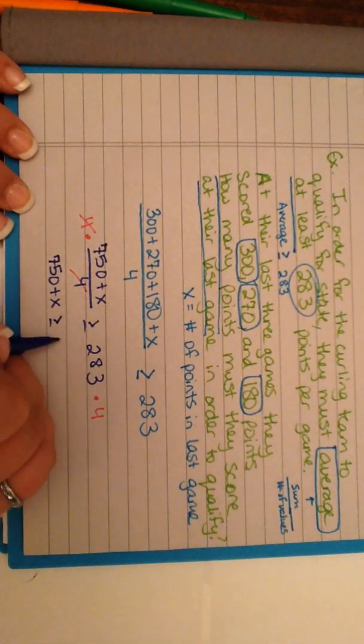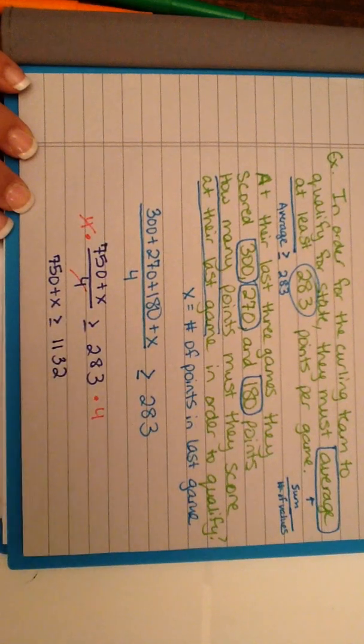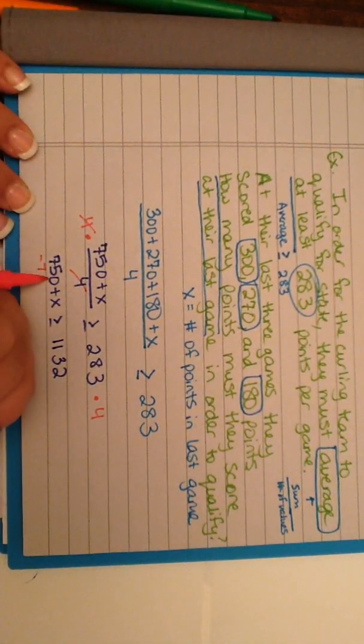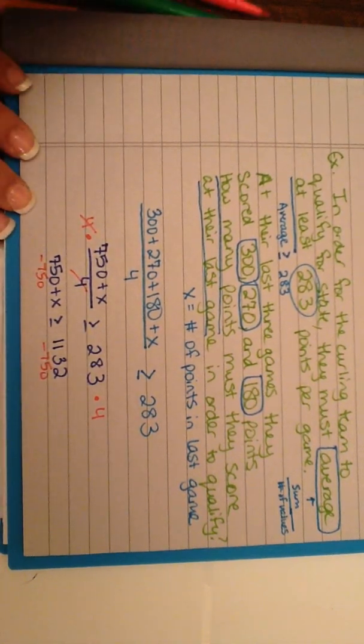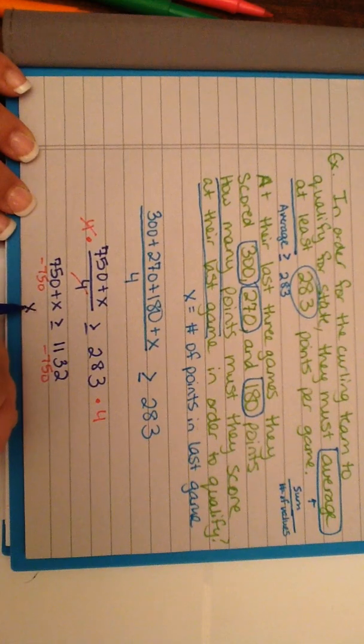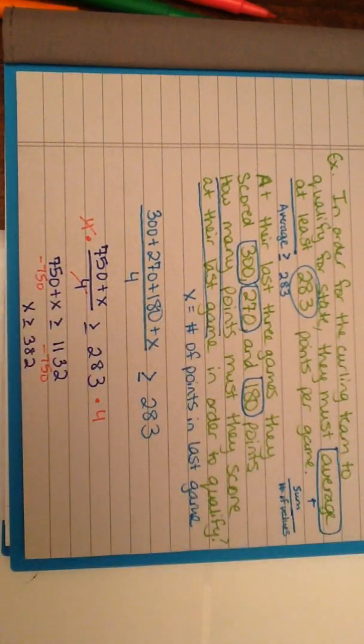So 283 times 4 is 1,132. And then I continue to solve this. So I subtract 750. And I determine that x is greater than or equal to 382. So I have solved, but remember step 4 says I have to write this in a complete sentence.